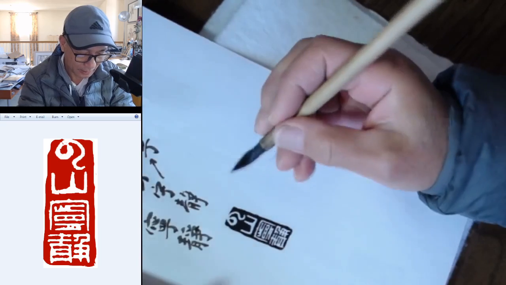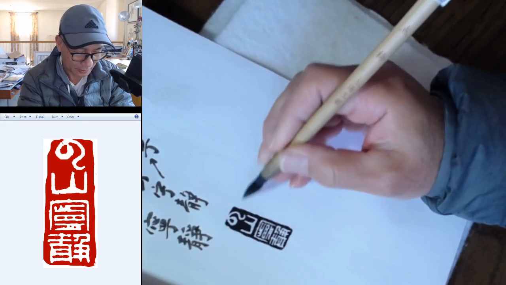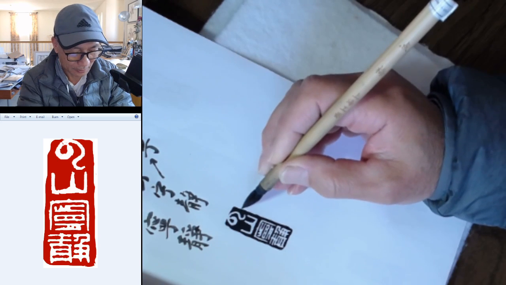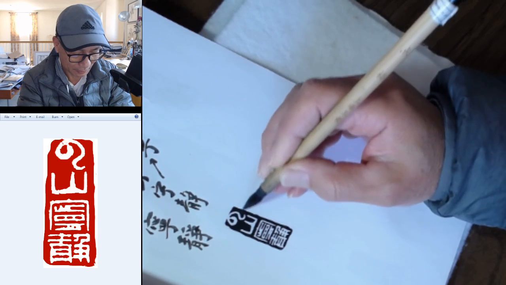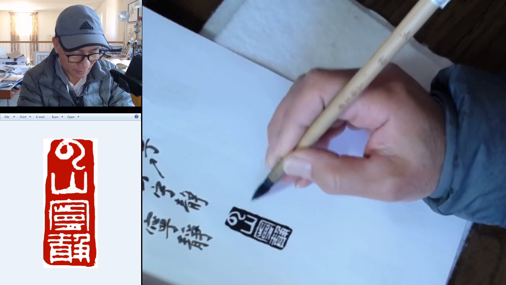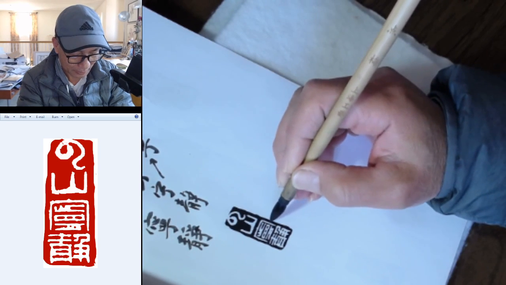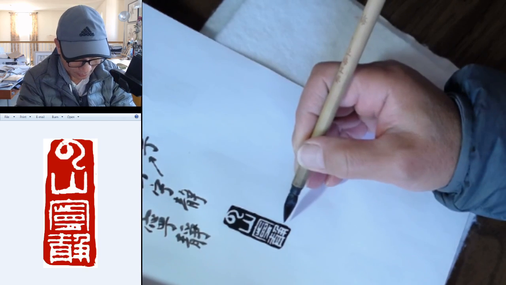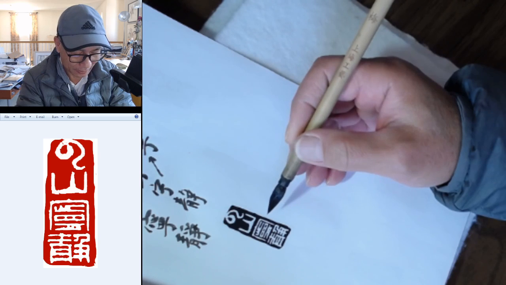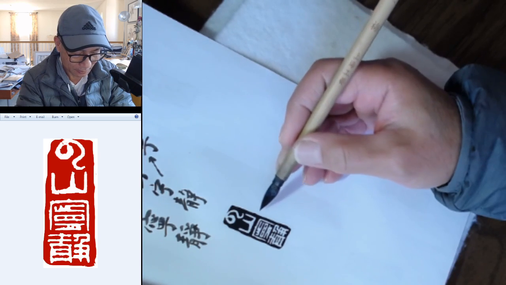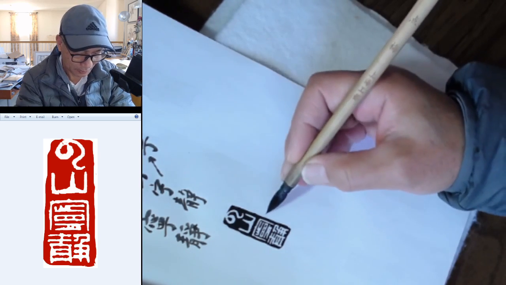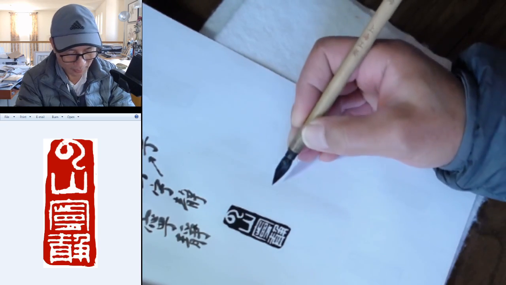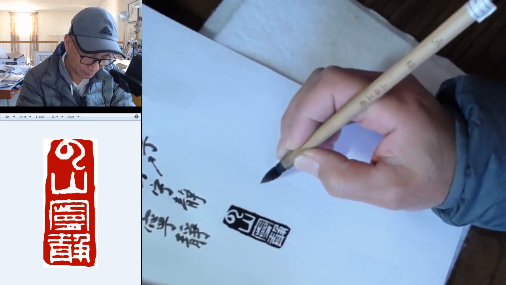So with this design, I used a combination of pictographic characters as in antiquity, for the clouds and mountain. And I used the Han script for quiet or serenity or peaceful, restful. Okay.